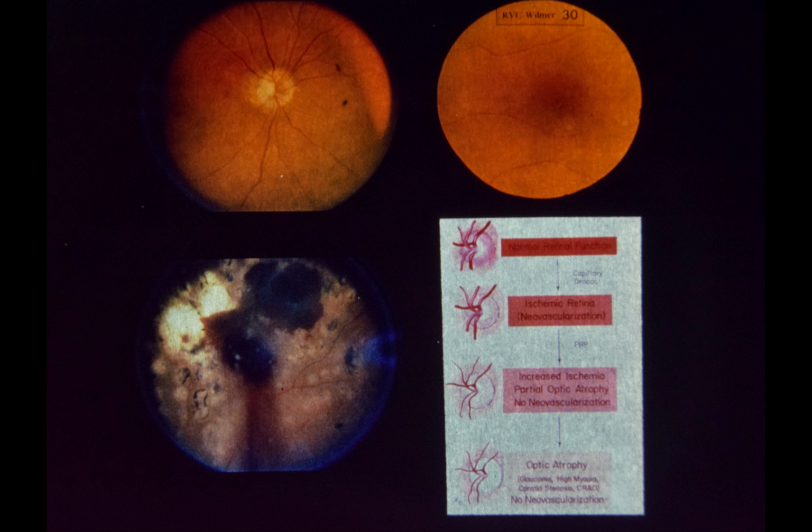Eyes with normal perfusion and eyes with total optic atrophy do not generally develop neovascularization. As retinal capillaries begin to close in the diabetic eye, the retina becomes ischemic and presumably elaborates a neovascularization producing substance which results in the formation of new blood vessels on the disc and retina.